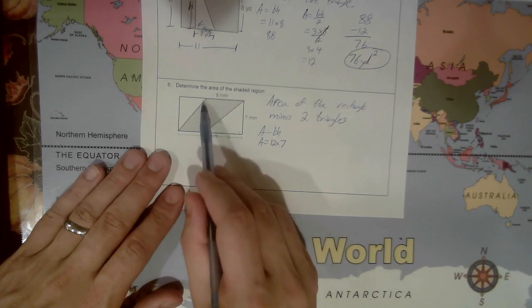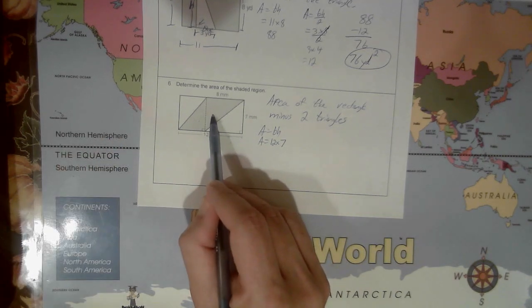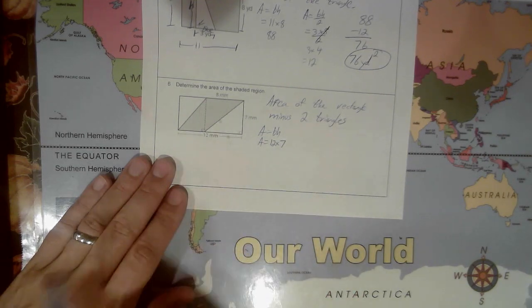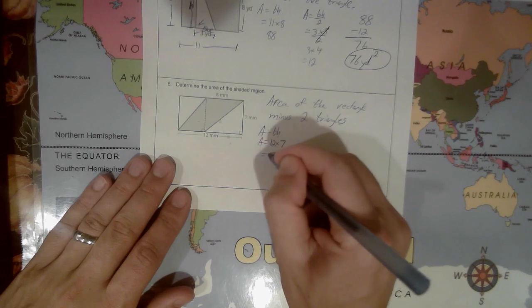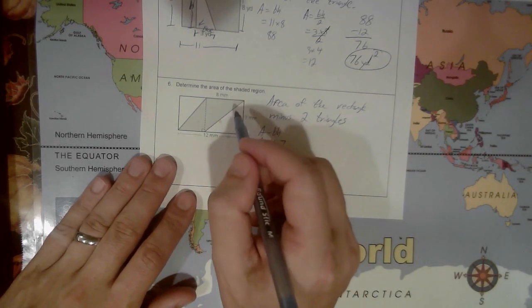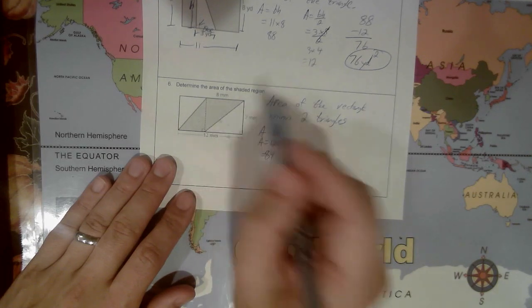Yeah, this shape inside could be a parallelogram or it could be a trapezoid. We're not entirely sure based on these angles here, right? So that's why we're going to do two triangles. So 12 times 7, I get 84. Now I'm going to look at these white spaces to take off, and then I'll end up with this, okay?